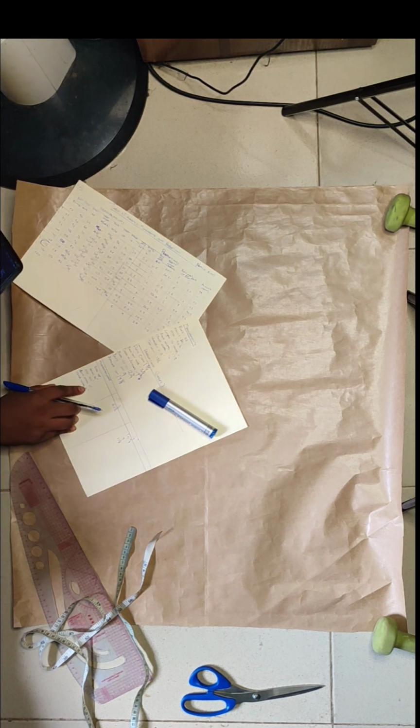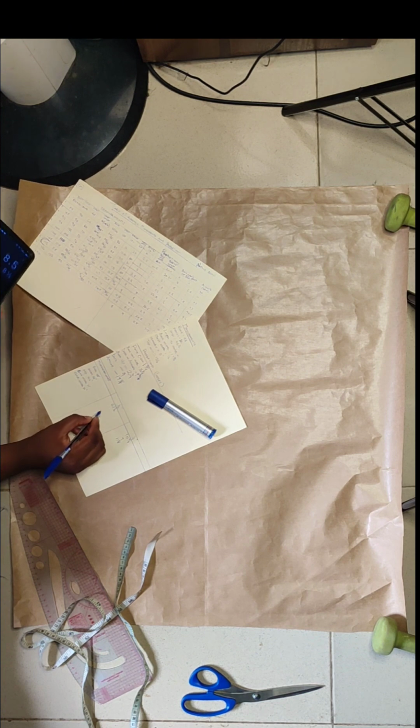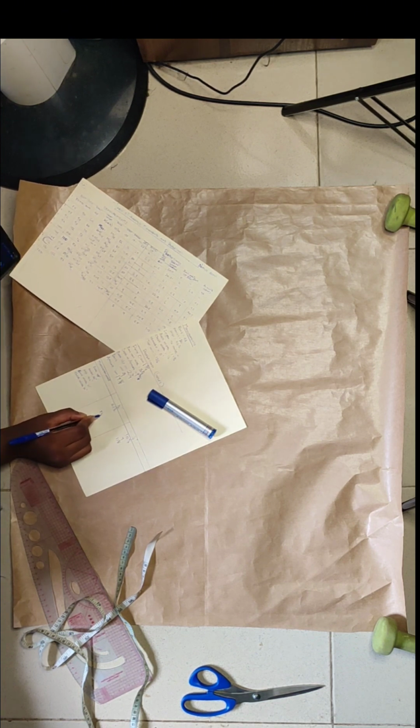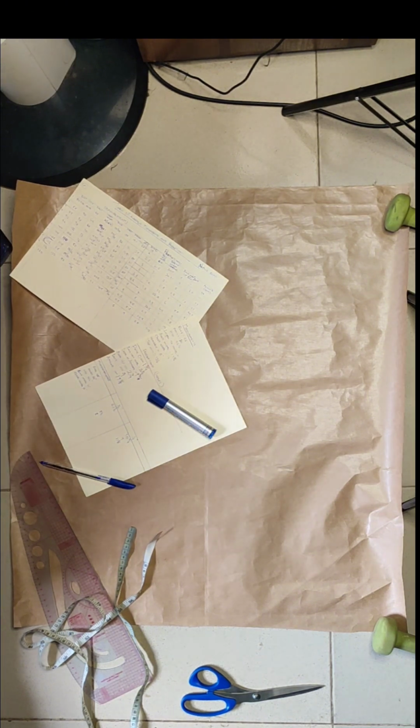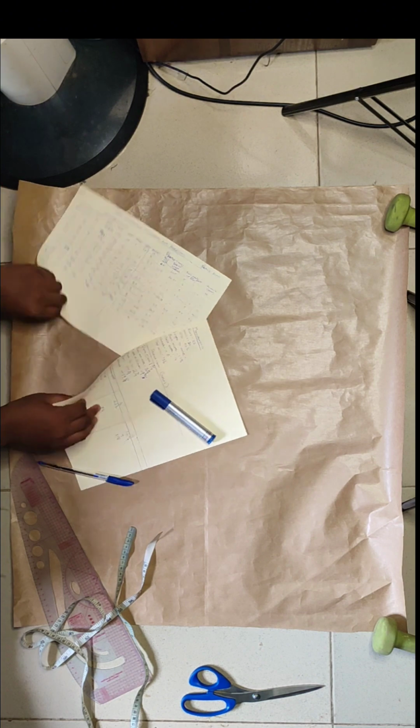Now the back width is 17 inches. 17 in half is 8.5 inches. The chest width is 16 inches. 16 in half is 8 inches. Okay, so these are the measurements. Now let's go ahead into the drafting of the pattern.